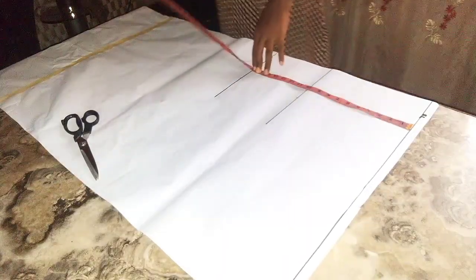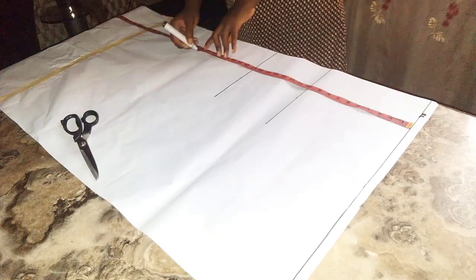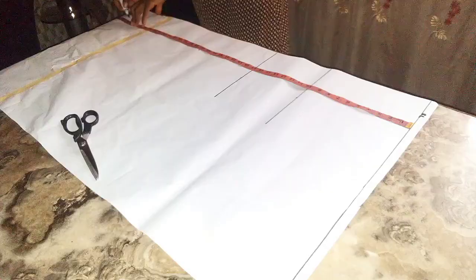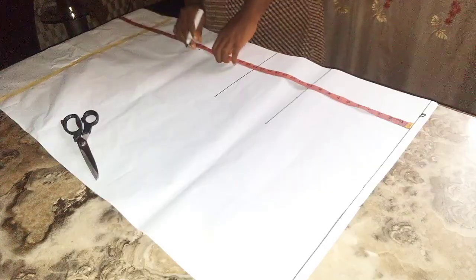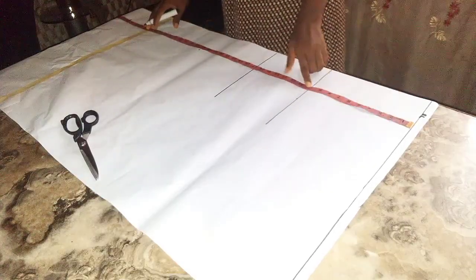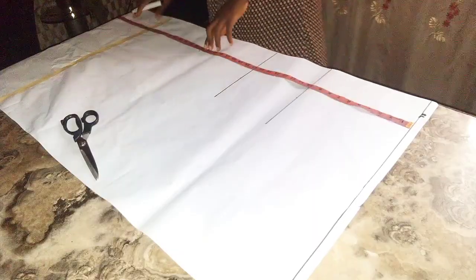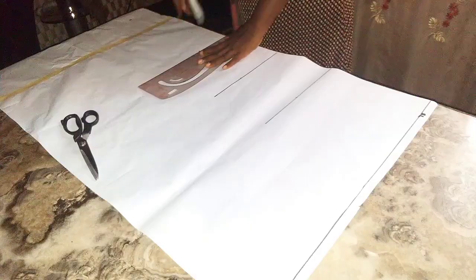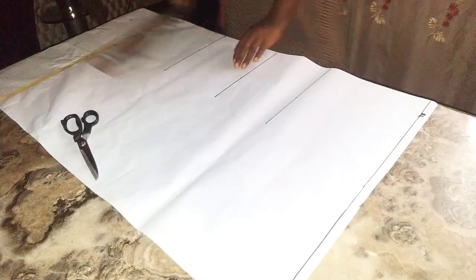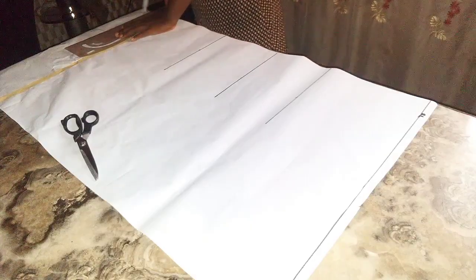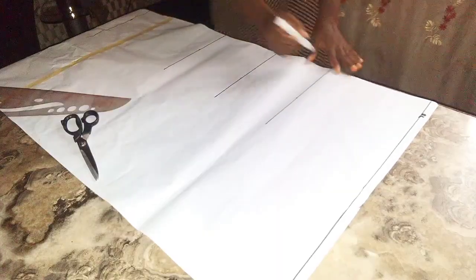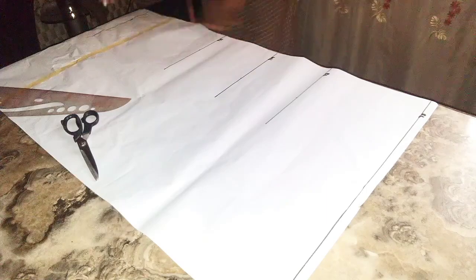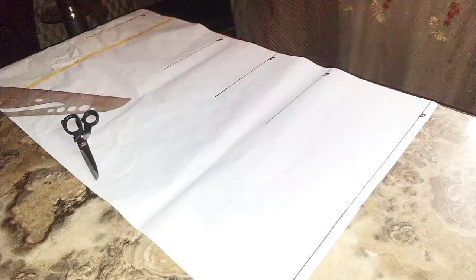So we place our tape rule again. We are taking our shoulder to hip line. These are the vertical measurements, and shoulder to the knee line. That is the length of your gown or the length of your dress. We have taken shoulder to bust, shoulder to waist, shoulder to hip, and shoulder to our knee line, or to your desired gown length. So you'll be connecting the line straight like this, and this is our bust line, our waist line, our hip line, and this is our knee line.